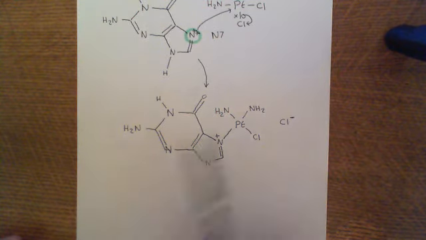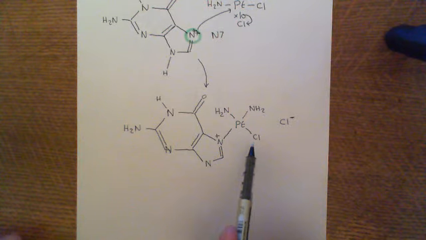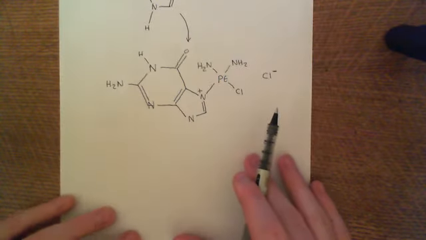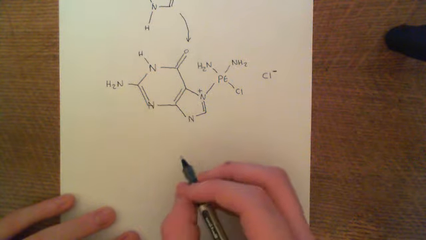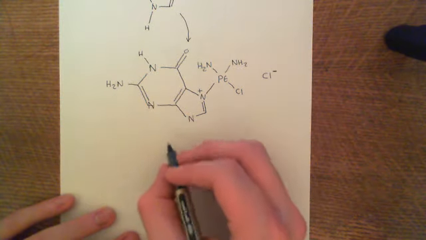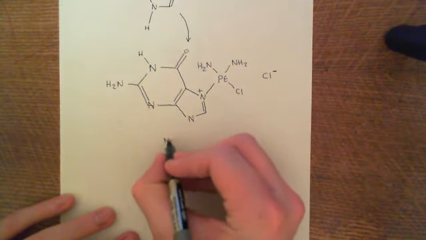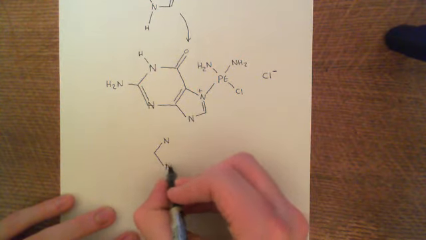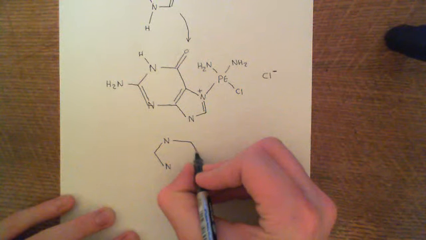We have another chlorine atom off here. So basically what you can do is you can bring in another guanine organic base here. So let me draw one of these. So let's revise the structure of guanine once again. So here is the pyrimidine ring again.